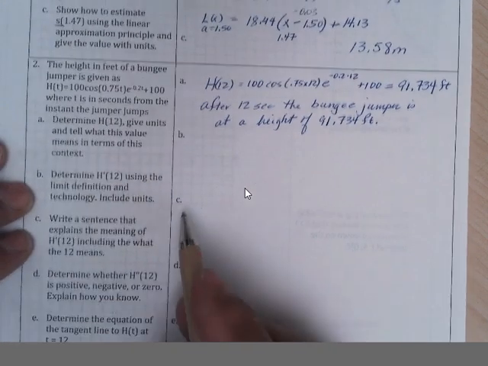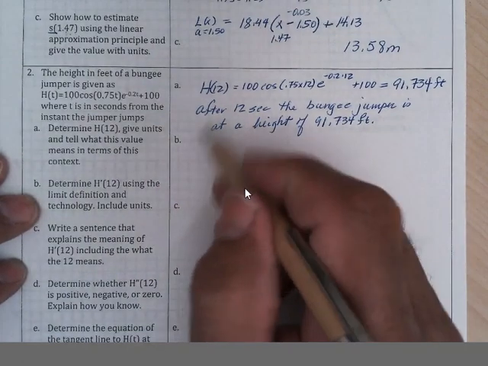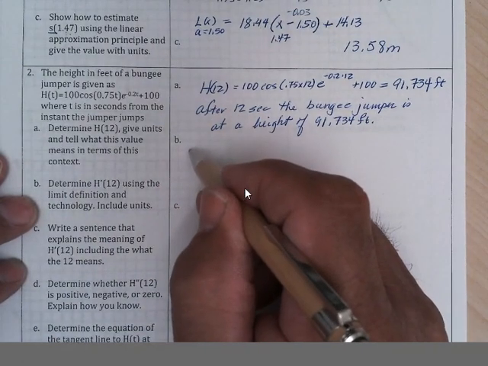Okay. H prime of 12, using the limit definition. I need to see that you did the limit definition.